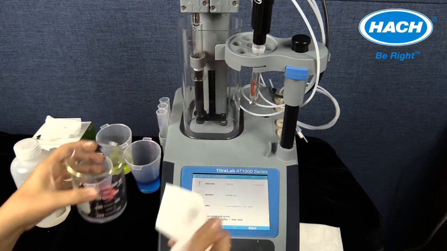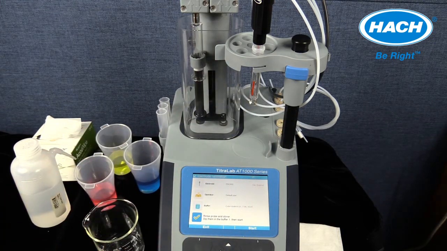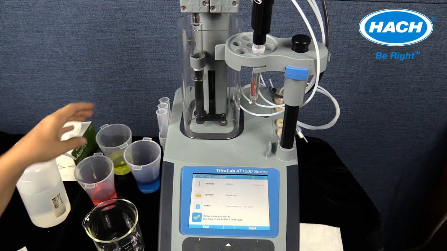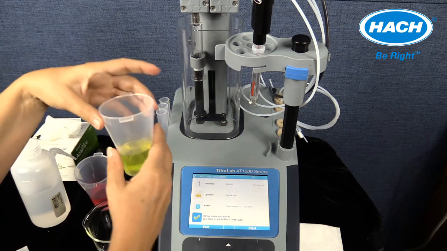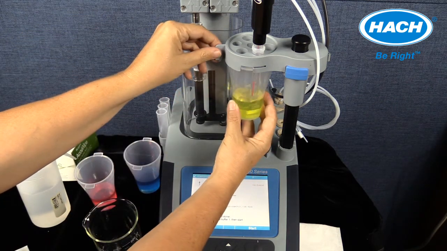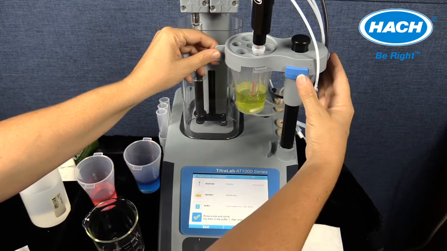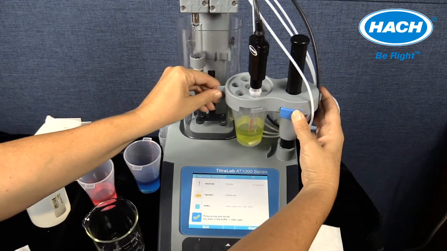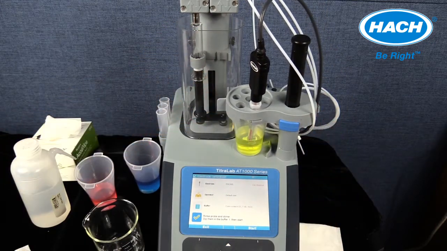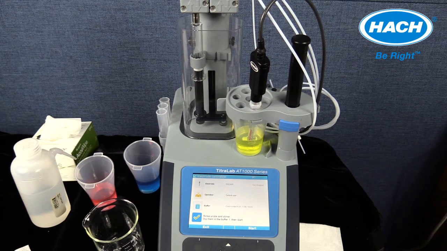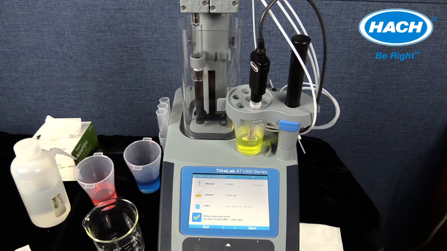Lock the plastic sample beaker with the first pH buffer solution and stir bar into place on the sensor holder. Lower the sensor holder till the bottom of the beaker makes contact to the body of the titrator and built-in stir. Confirm that the electrode is correctly positioned in the beaker. Select Start in the software.